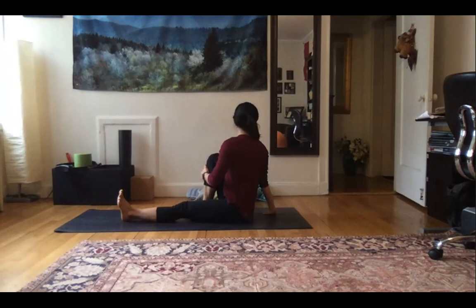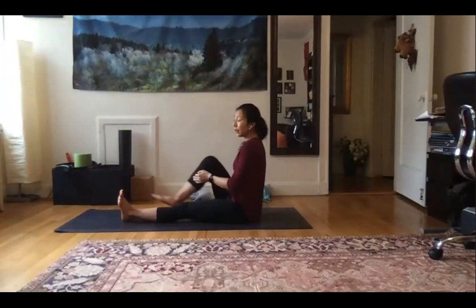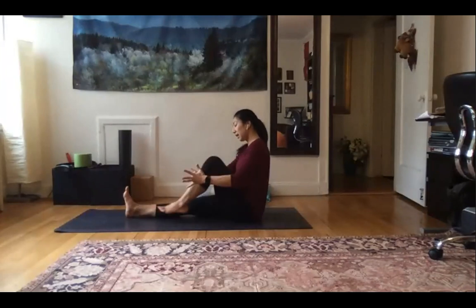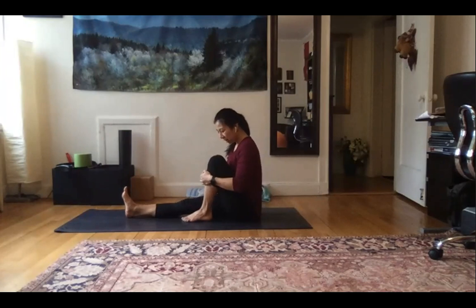Breathing here with an inhale, and exhaling it all out. And then come back to center. We just switch sides. So right leg opens out long, left leg comes in, hands come behind the shin. Right hand in front of the shin, left hand behind the back. As you inhale, lengthen here, and then exhale, twist.